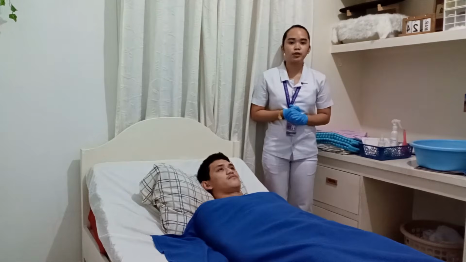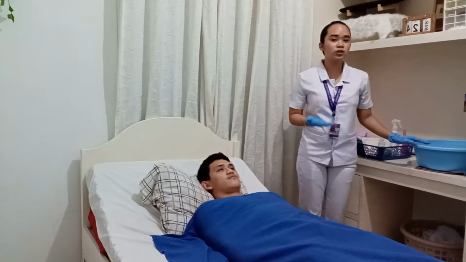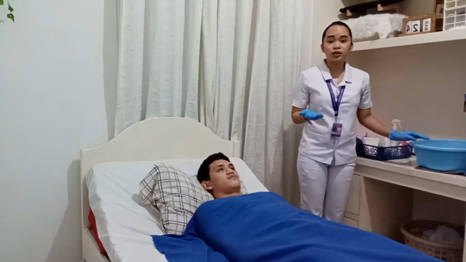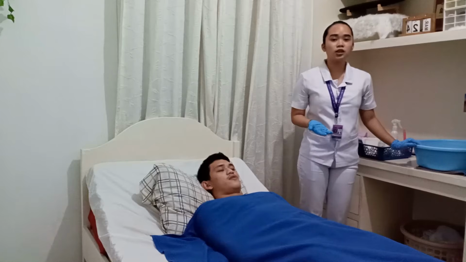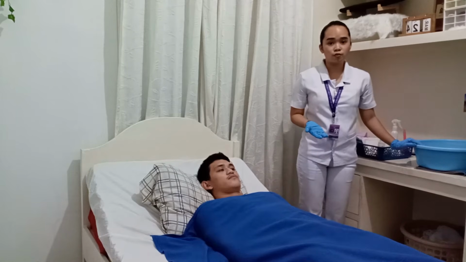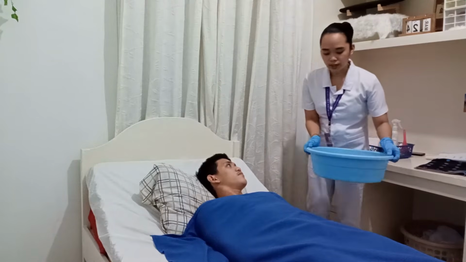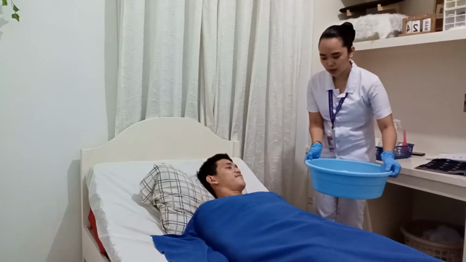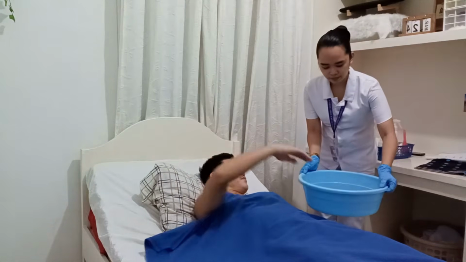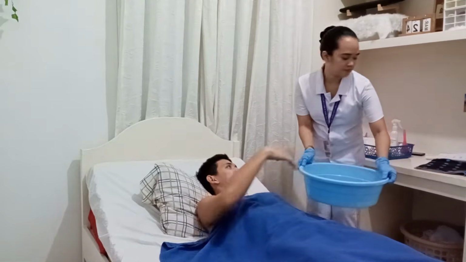Now that I have removed the patient's gown, I have here a basin with warm water. It is about 2/3 full and it is 43 to 46 degrees Celsius. But first, I'm going to let my patient check the temperature if it is tolerable for him. So, Mr. Patrick, I need you to stick your hand into this basin and tell me if it is too hot or too cold for you, okay? That's good for me. Okay.